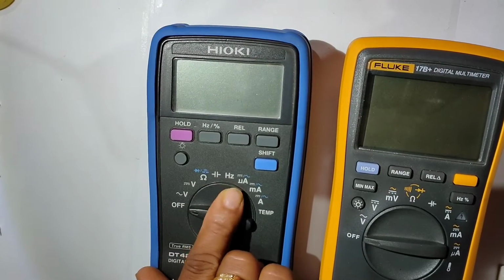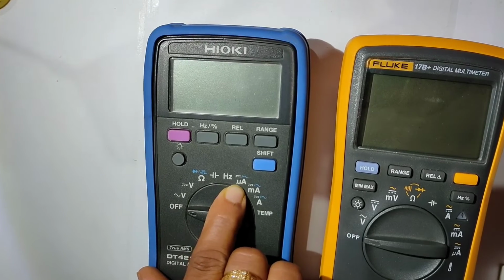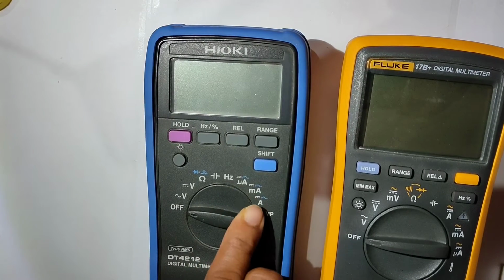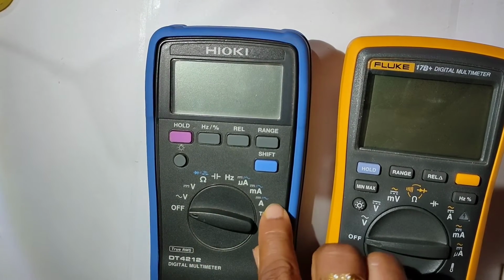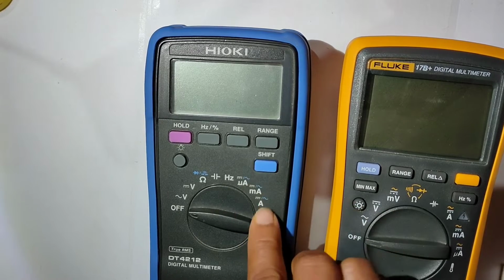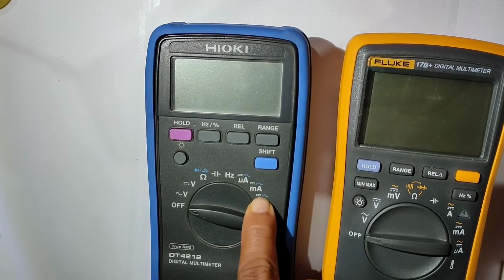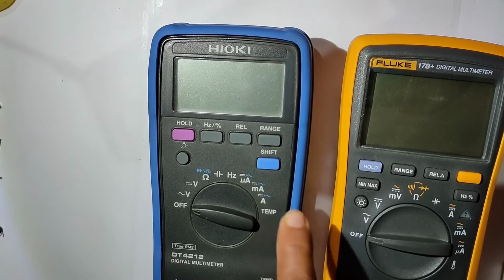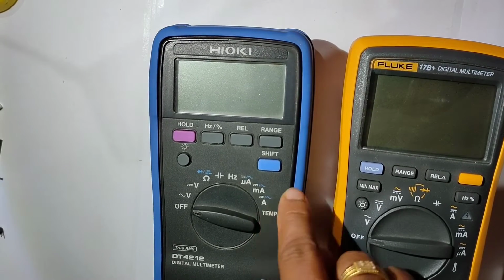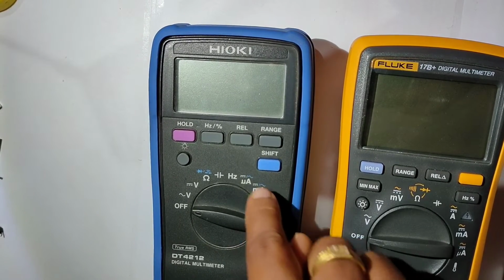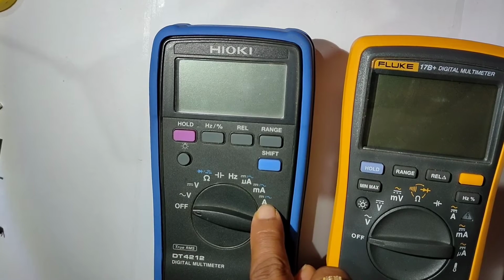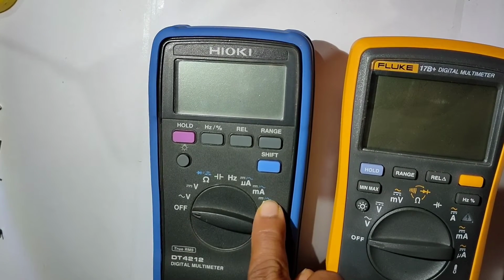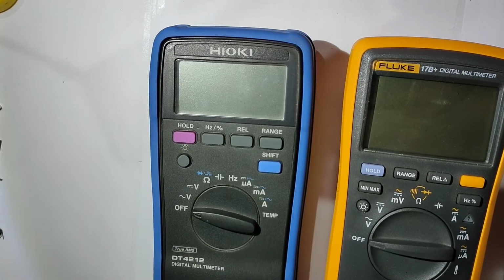Then frequency, and then we come to the ampere, means current. We can measure the current here for both AC and DC. If a straight line is there you can measure DC, if a curved line is there you can measure the AC current. And for current there is no different range. In the same range you can measure AC current, and in the same range you can also measure DC current.